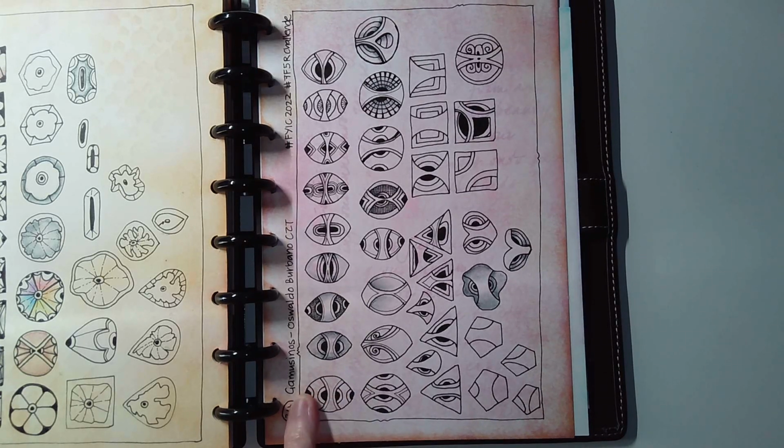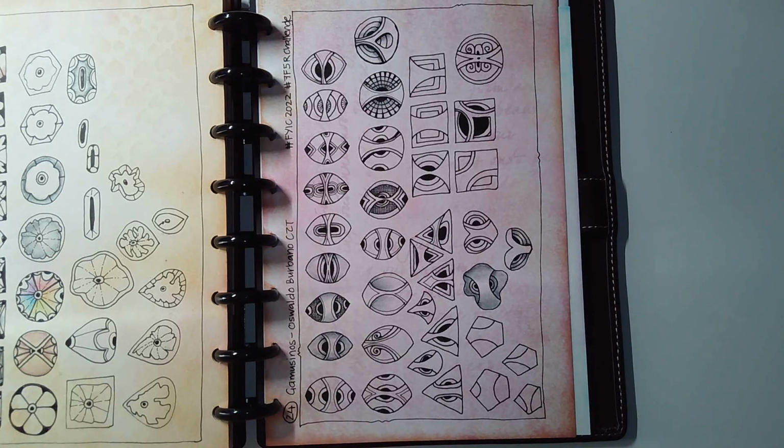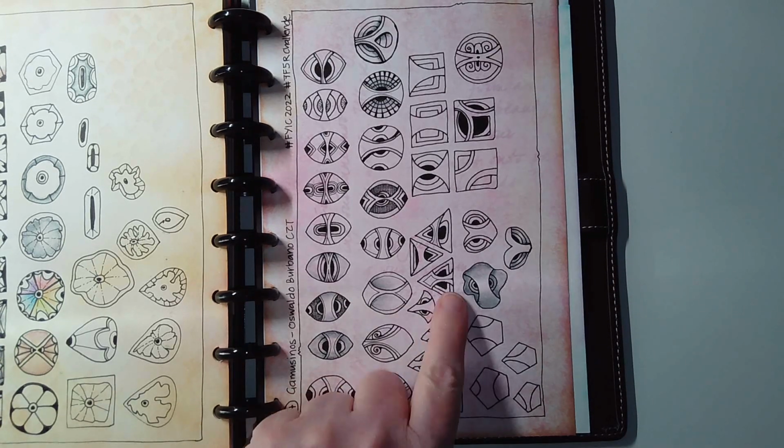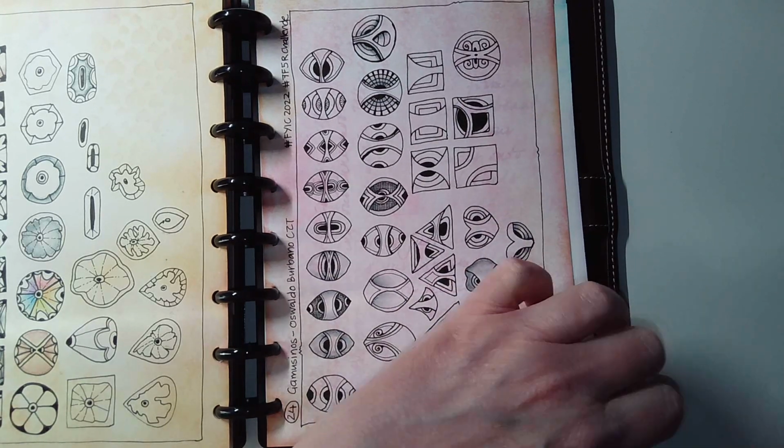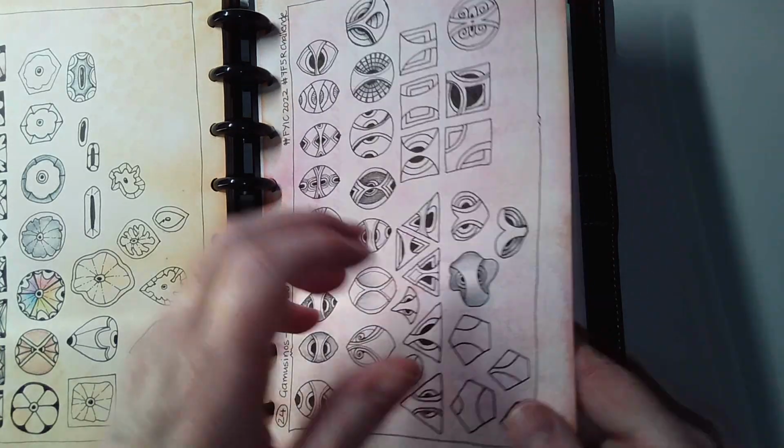Although I did change the shape of the band, how symmetrical it was or not, and where its position was. And I had a lot of fun putting things underneath it. These patterns I just love. Okie dokes, that was day 24.